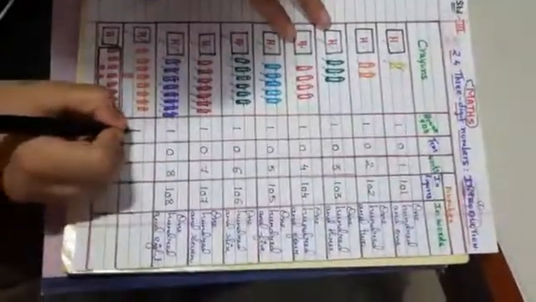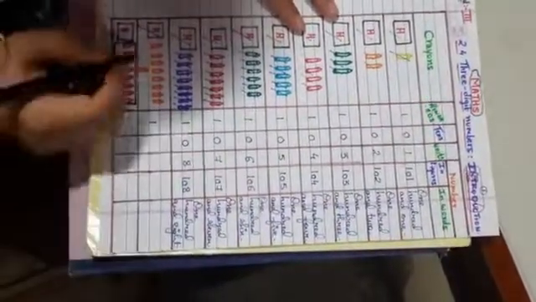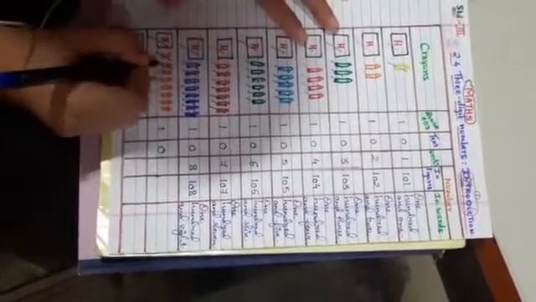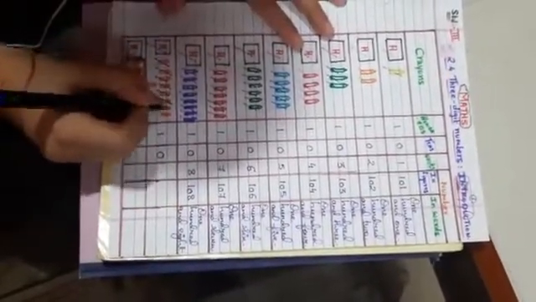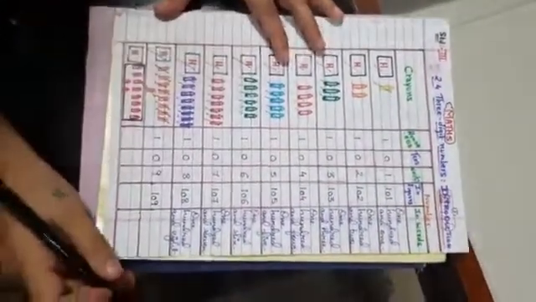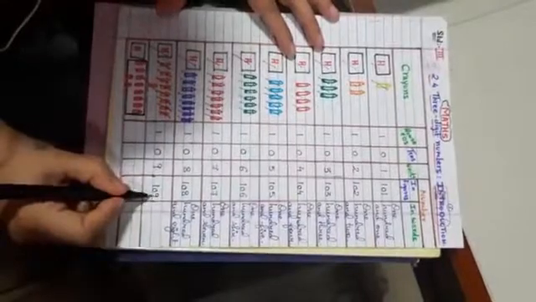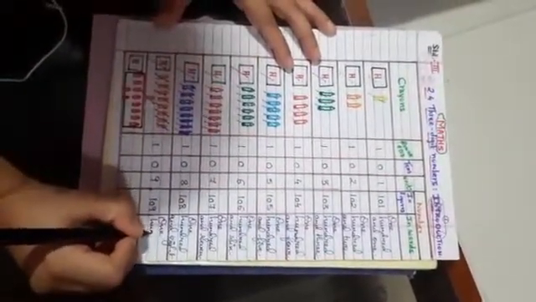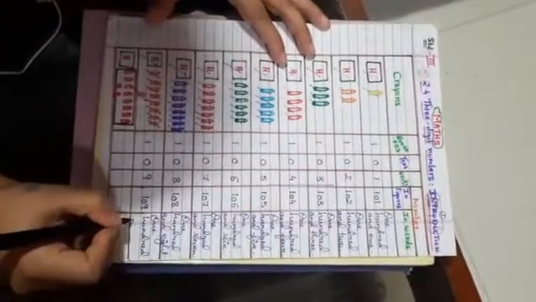Next, hundreds we have 1, tens we don't have any, units 1, 2, 3, 4, 5, 6, 7, 8, 9. So the number is 109. That is, when you read it, you will read it as 109. Let us write it in words. 109.